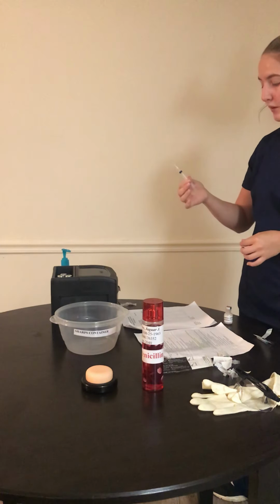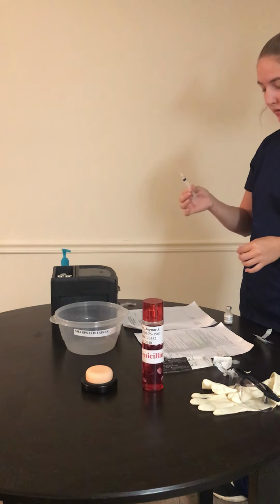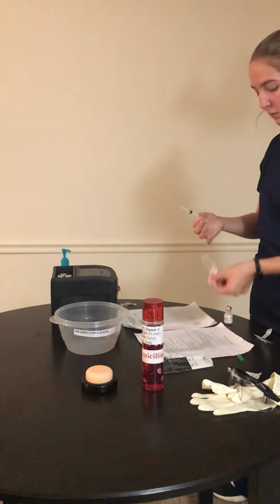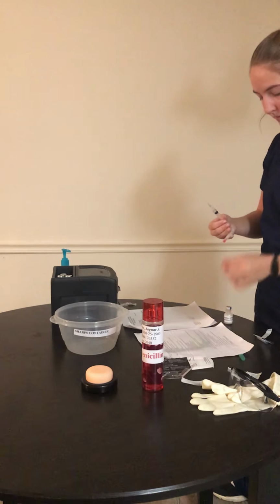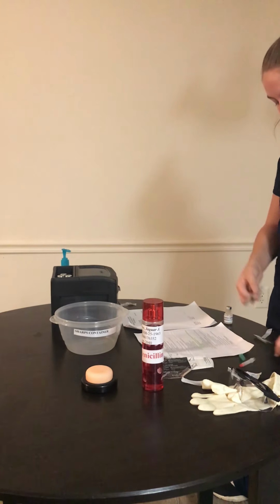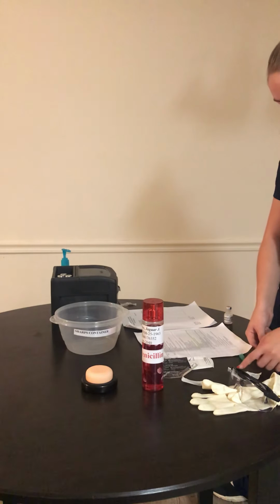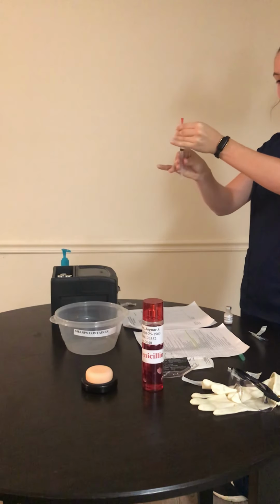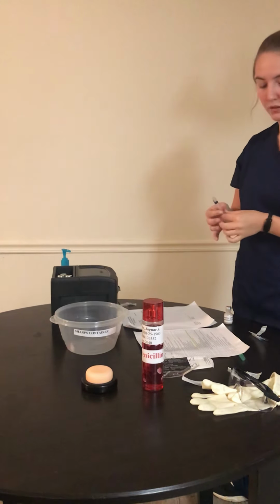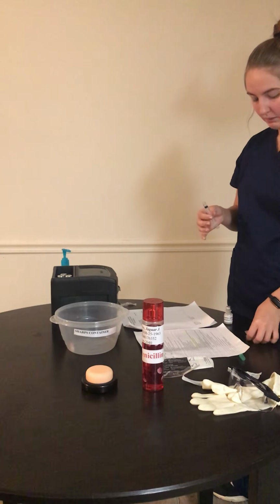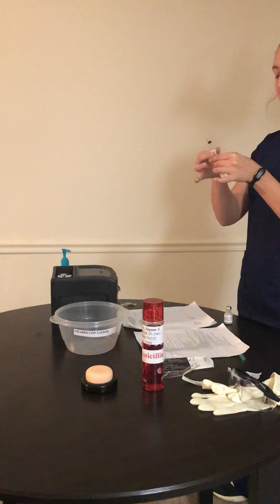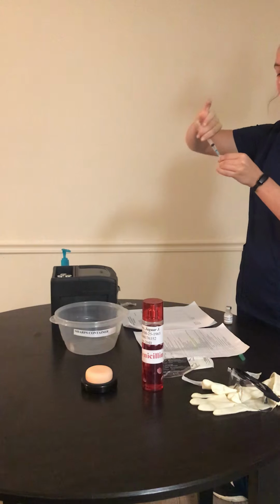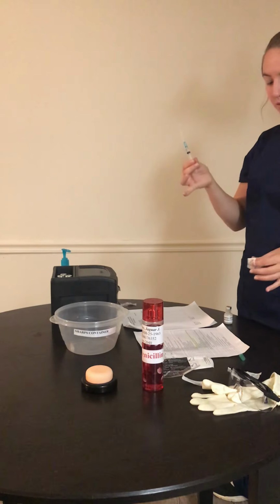So I'm going to take off my blunt cannula by using the scoop method. I'm going to remove it from my syringe and dispose of it correctly. I am then going to take my 23 gauge needle, open it, and attach it to my syringe.